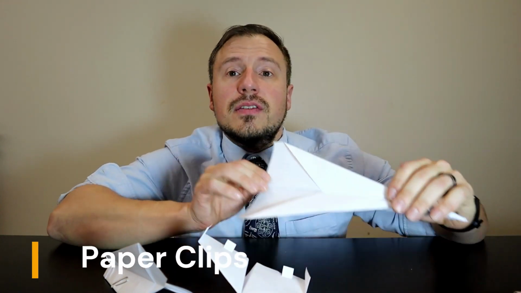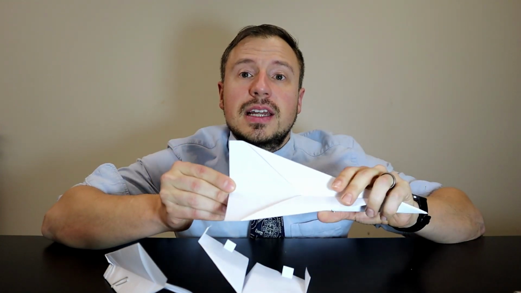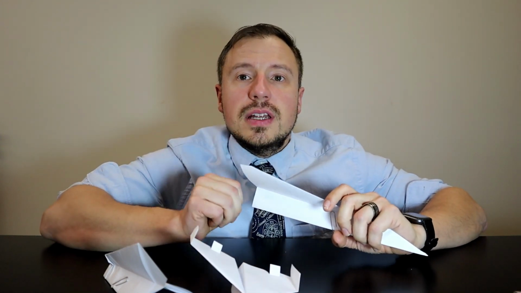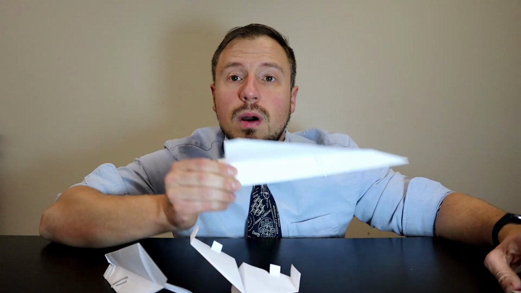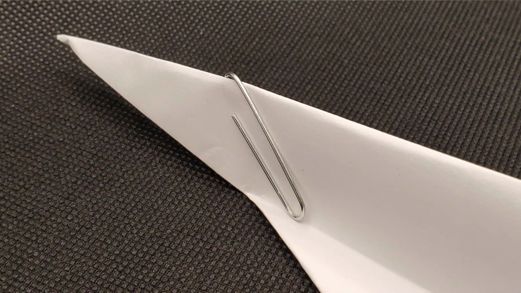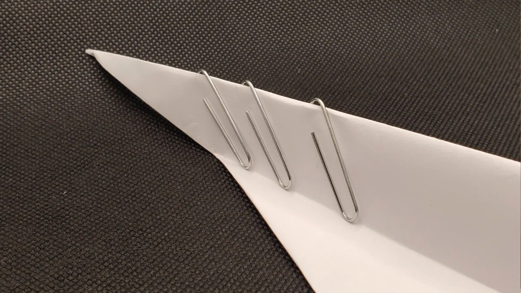For the next section of the airplane challenge, the mass of the airplane is going to be manipulated, and it's going to be manipulated using paper clips. So we're going to use 3 different scenarios. We're going to use one with 1 paper clip, another with 3 paper clips, and then the last one is going to be using 5 paper clips.